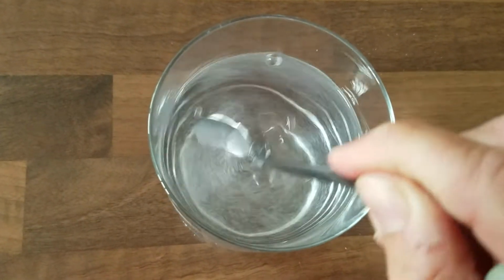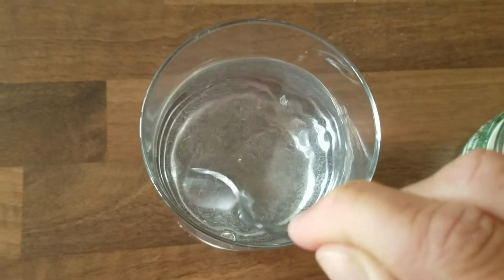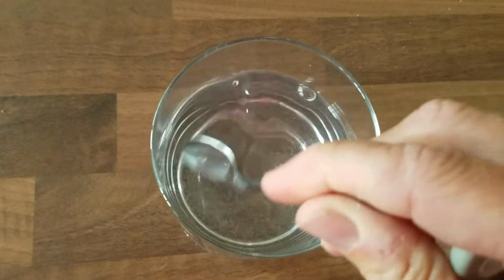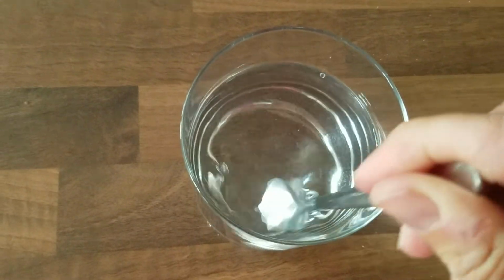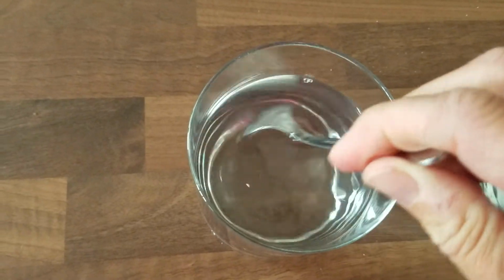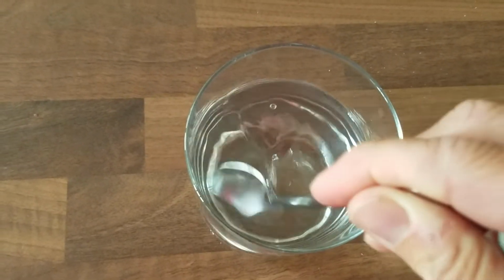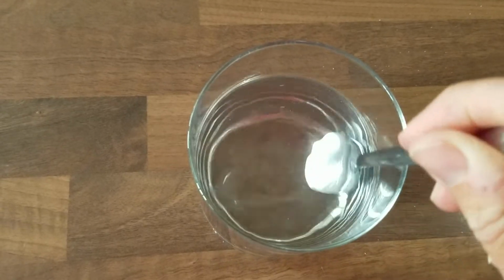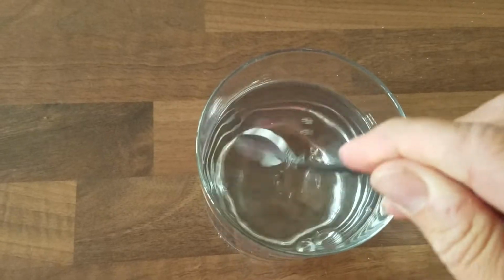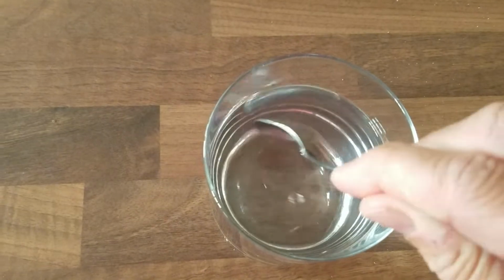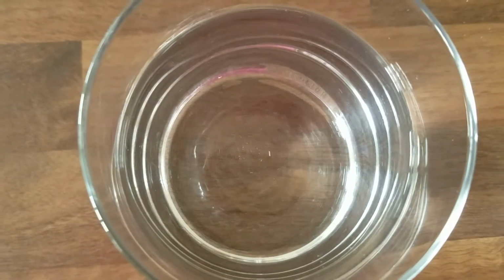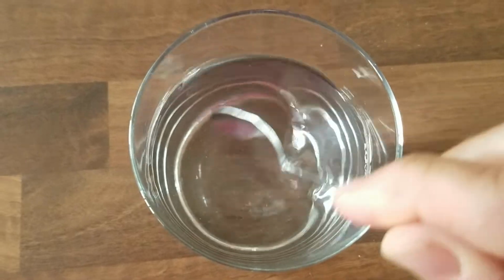But as we stir, what's happening, of course, is that the particles of the liquid are bumping into the particles of the solid. So the solvent is colliding with the solute until all those little tiny crystals of sugar have been broken up into such tiny particles that they are now each surrounded by water particles, and you can't see anything. Oh, there's just one there.